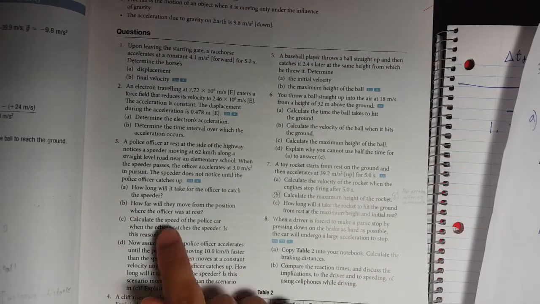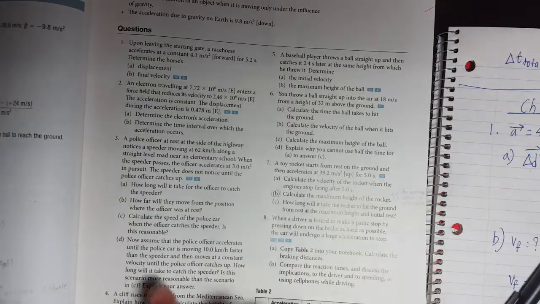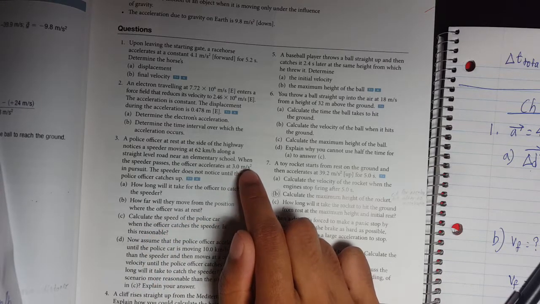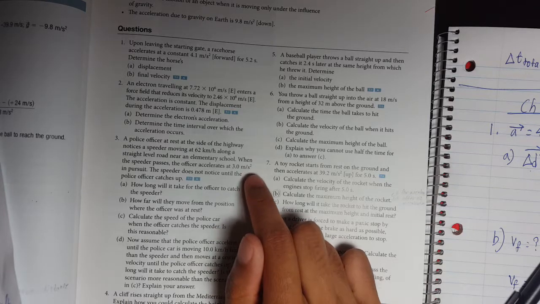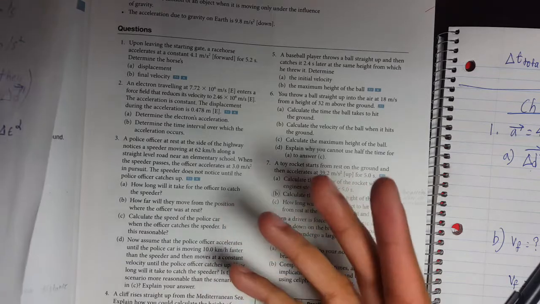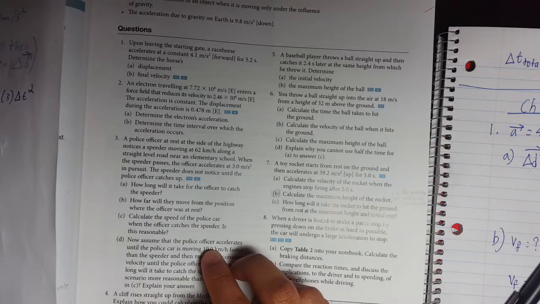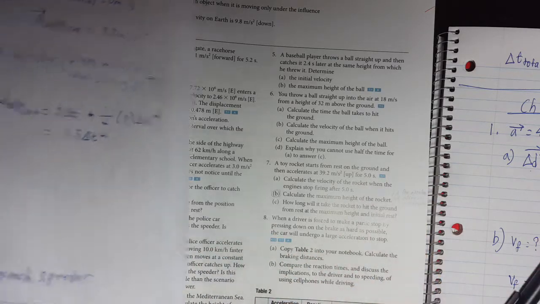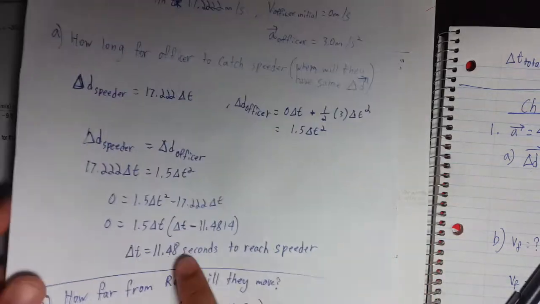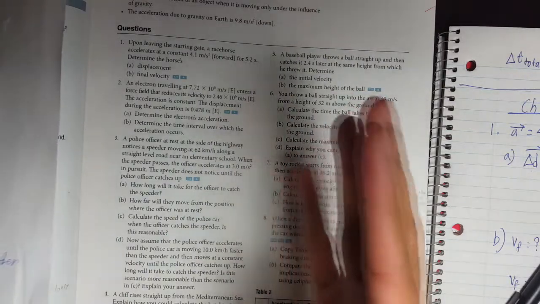Now part C is asking to calculate the speed of the police car when the officer catches the speeder. So to do this part, you know that the acceleration is 3 meters per second squared for the police car. You know that the initial velocity is 0 meters per second because it's at rest. And you already calculated the time, which is 11.48 seconds, so you know how much time it takes to catch up to the speeder.